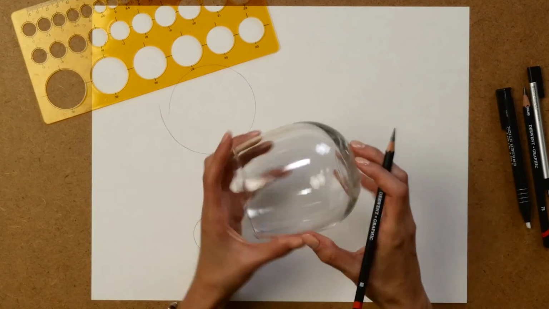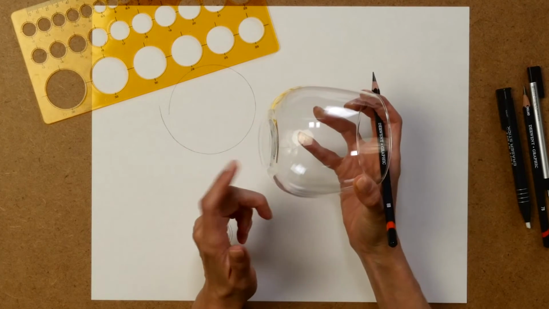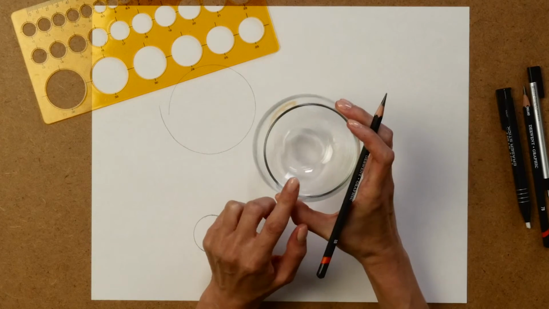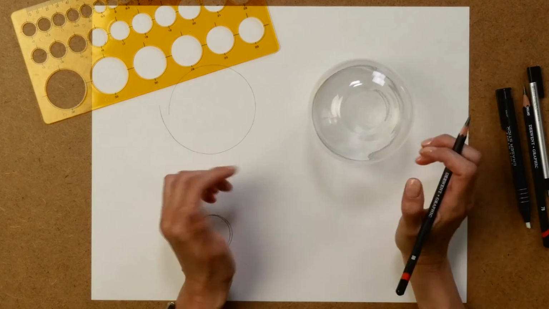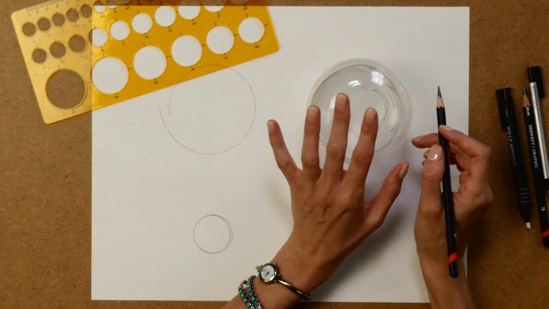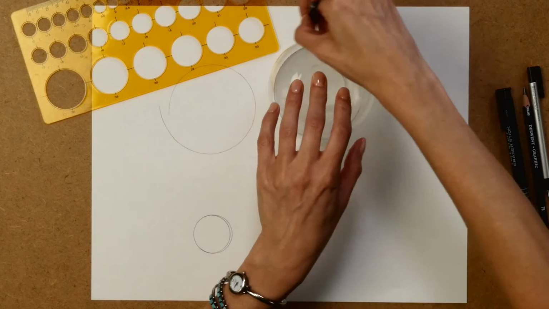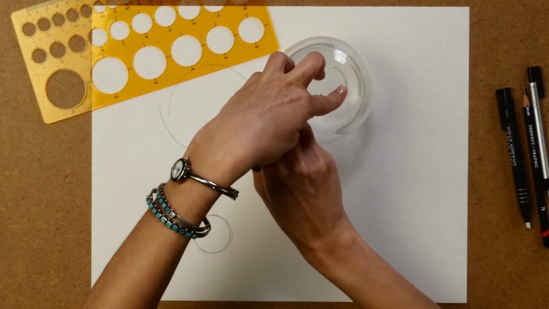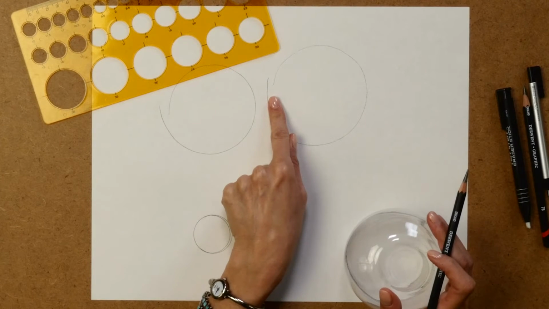If you're using a circular object, first of all, don't use something that has an inexact edge like this does. Instead, you want to use something that has a really defined edge that you can set on the paper. And then the way that I normally see people do this is that they try to draw all the way around the object. And you can see that that's really difficult to do. It's always going to leave that kind of a gap.